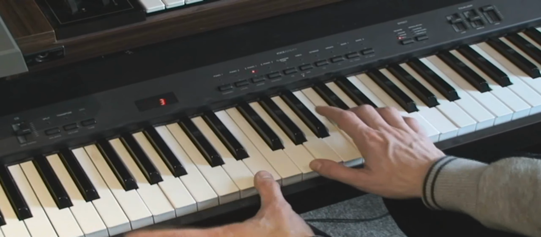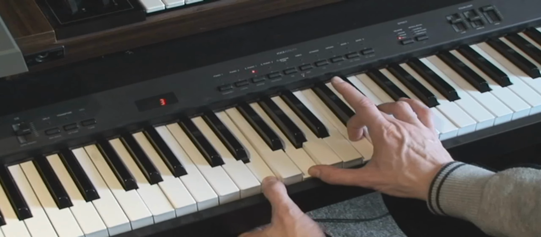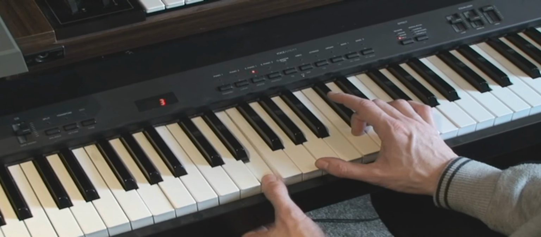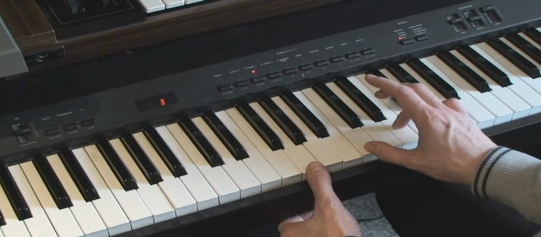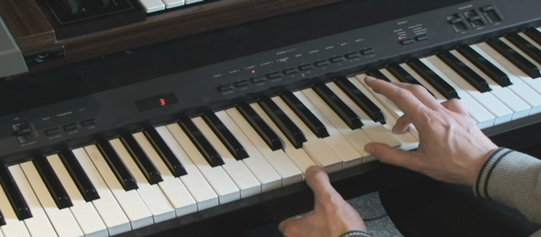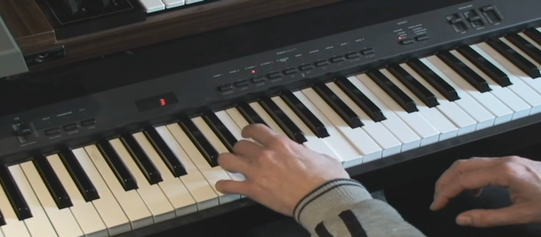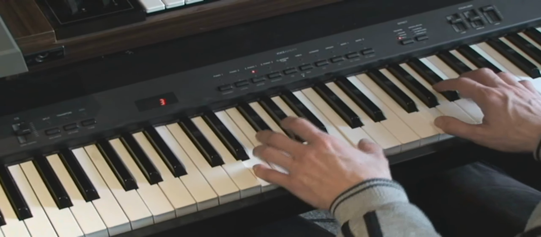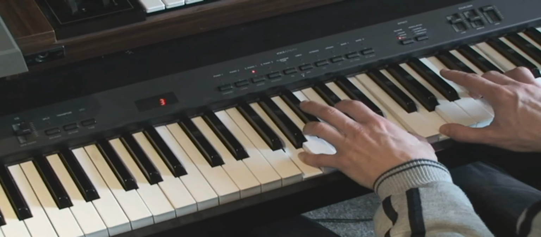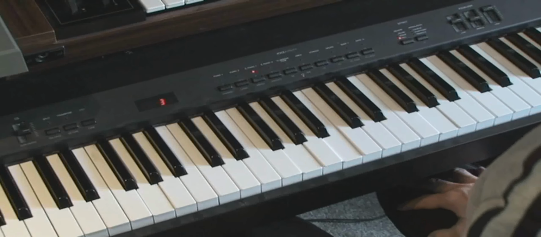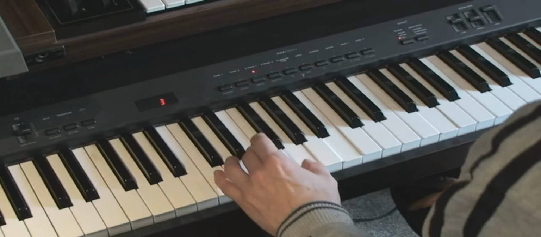Now I could play, starting from the 3rd here. It's still a chord of C, but I've started it from the 3rd note. I could start from the 5th note. Notice it's sounding the same. It's all the same chord, but it's a different pronunciation of the chord. So I'll leave you to experiment with those.